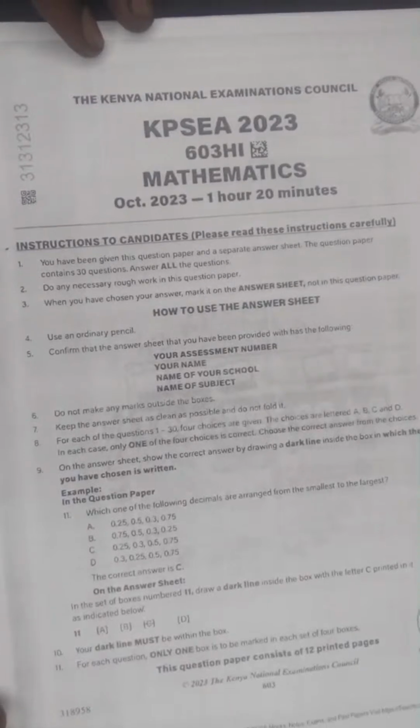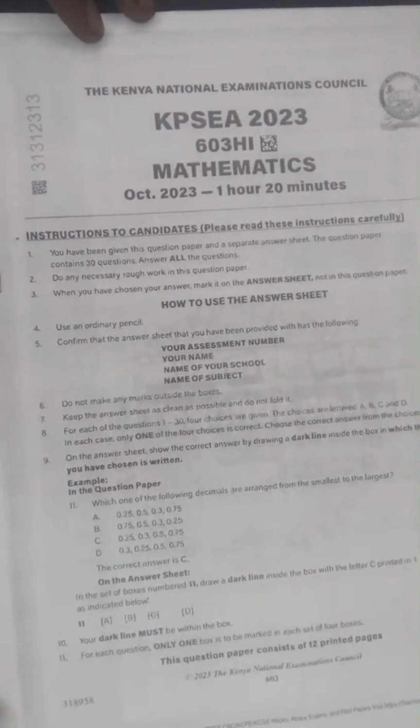So I wish to start. In the meantime, you can go through the instruction papers. Let me put it in this order so that at least you can see the instructions of the papers.